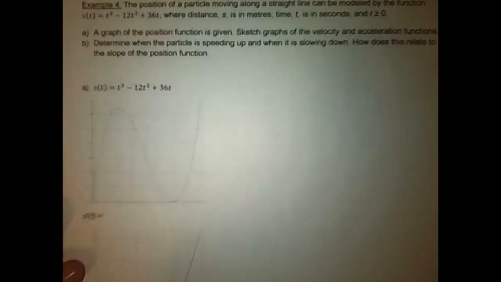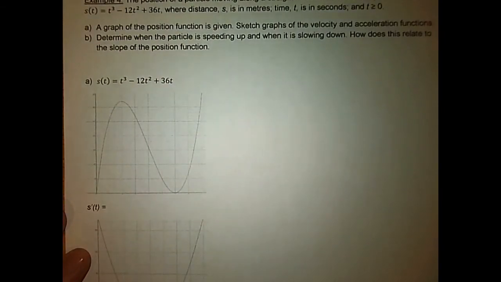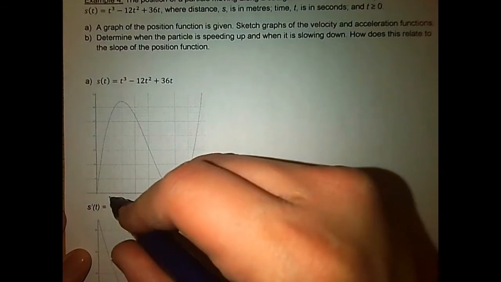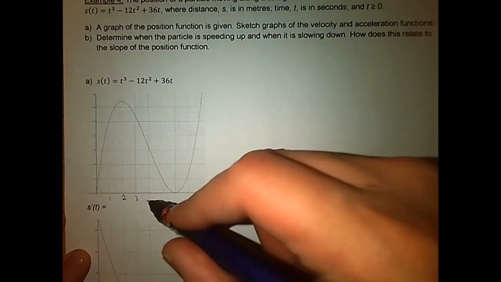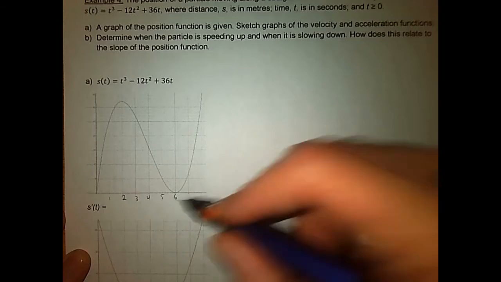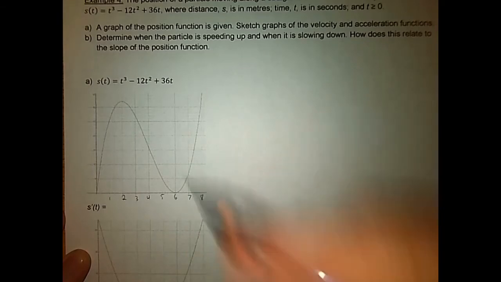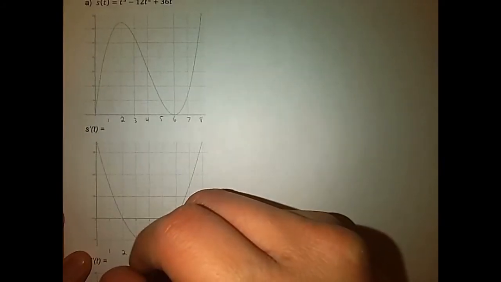I'm just going to put some numbers on the graph. These large lines here are going to be 1, 2, 3, 4, 5, 6, 7, 8. And I'm going to do that for all of the graphs, so that they can line up and we can see what's happening at these particular seconds. And I'll do the same here: 2, 3, 5, 6, 7, 8. I just labeled this the same way. Sorry I didn't show that in the video.